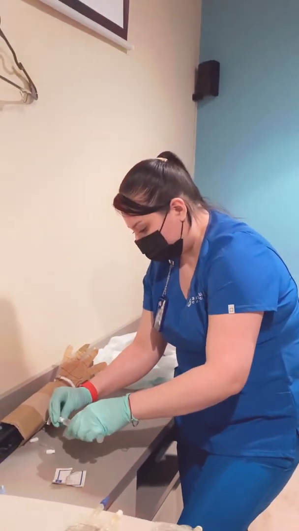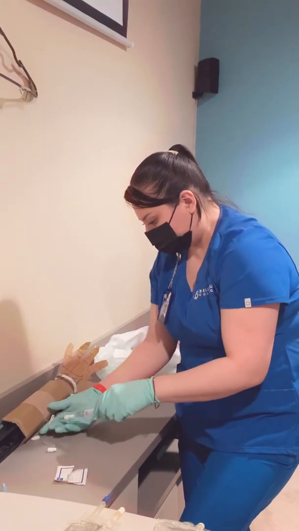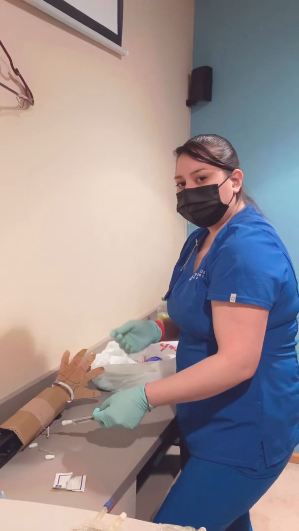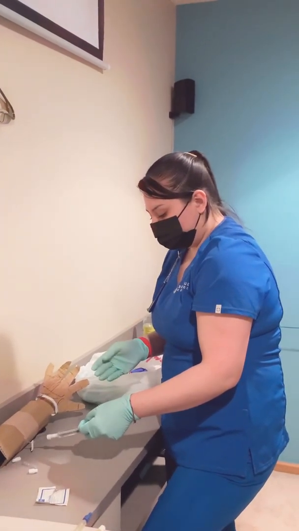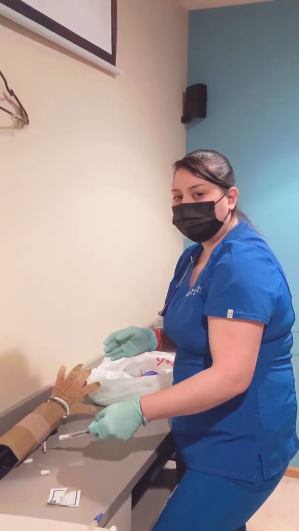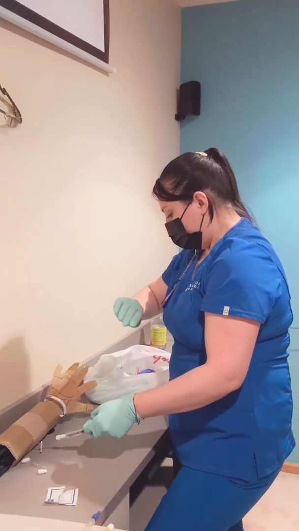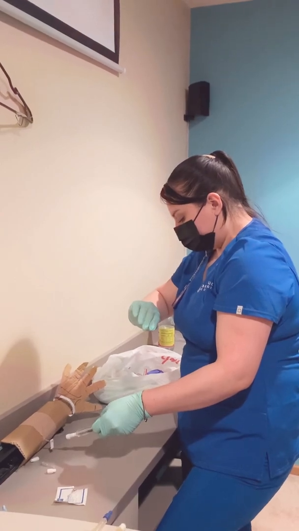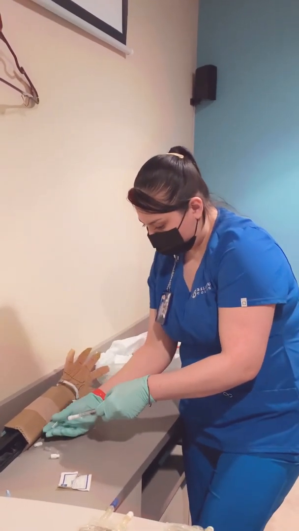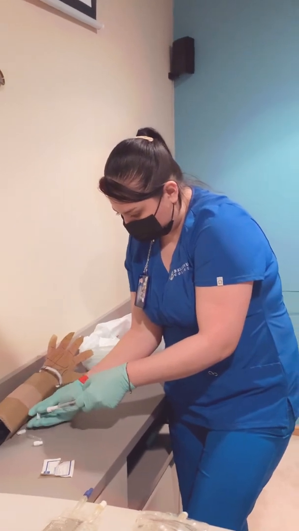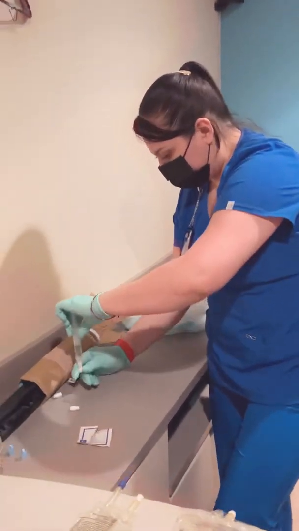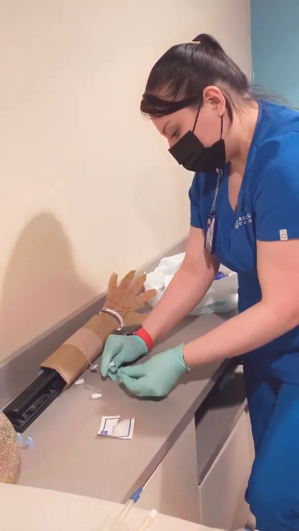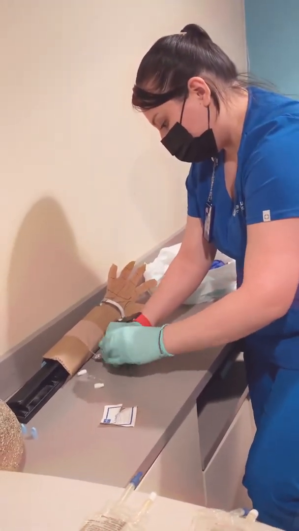Attach it to the hub, unclamp, and I'm going to administer this at the same rate that I did with the ondansetron, and I'm administering 3 to 5 ml. Okay, I'm going to clamp, remove, and then I'm going to grab a cap that will protect and sterilize the hub.